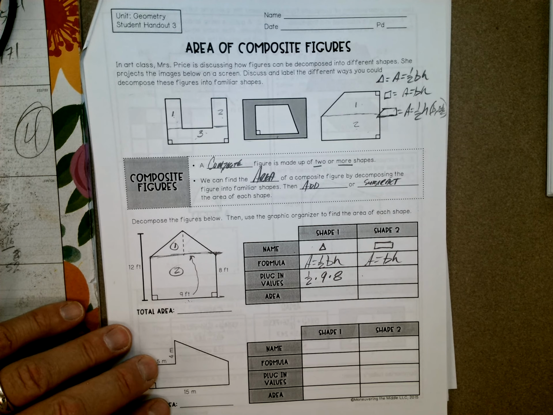Let's take a look at our rectangle. The rectangle is the easy one. It's just going to be 8 times 9, which is 72 feet square. But we need to combine these two to get the total area, because that's what they're asking us. So we add 72 and 18 and get 90. And don't forget to label: it's 90 feet square.